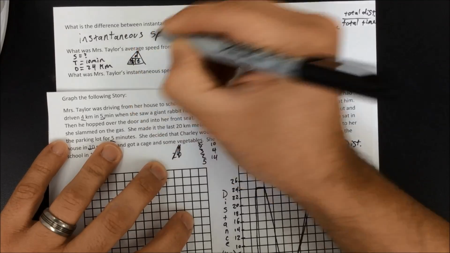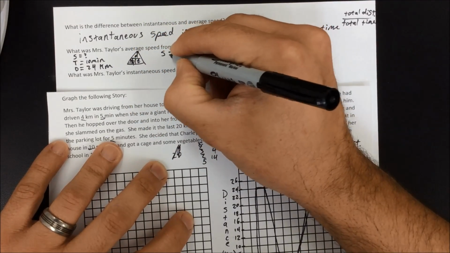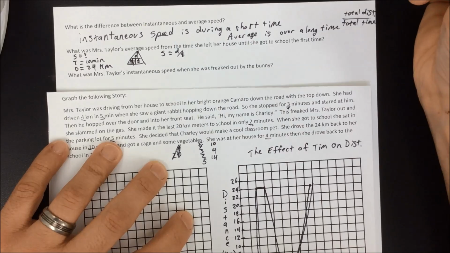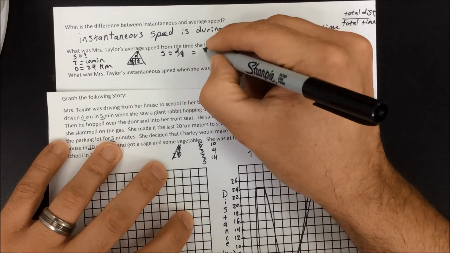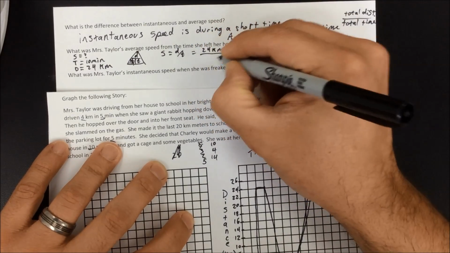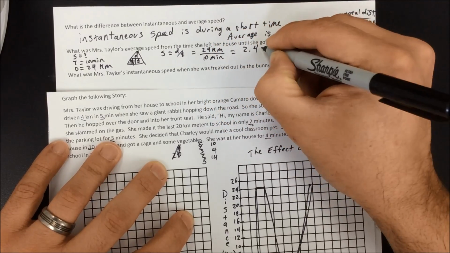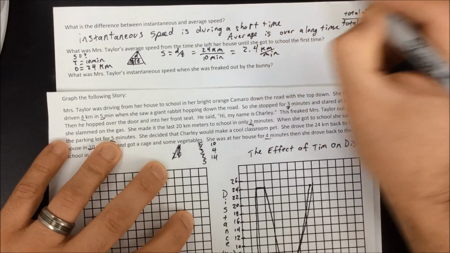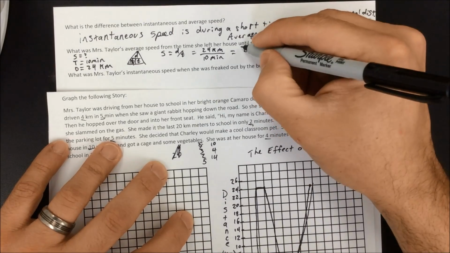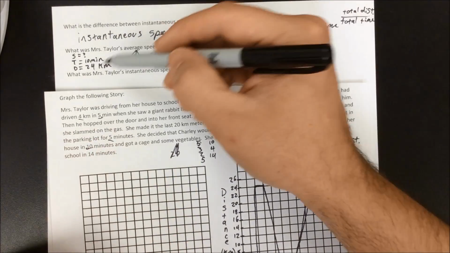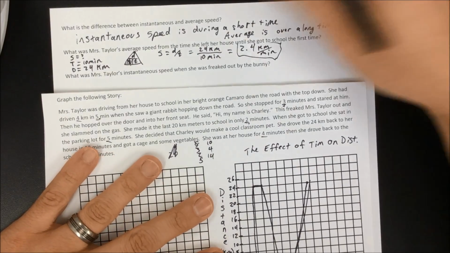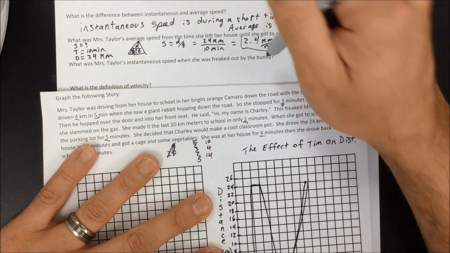So I'm going to cover up speed. So distance divided by time. So now I've got 24 kilometers divided by 10 minutes. So that's 2.4 kilometers per minute. So this is her average speed, because I took the total distance divided by the total time. But now we want to know her instantaneous speed when she was freaked out by the bunny.